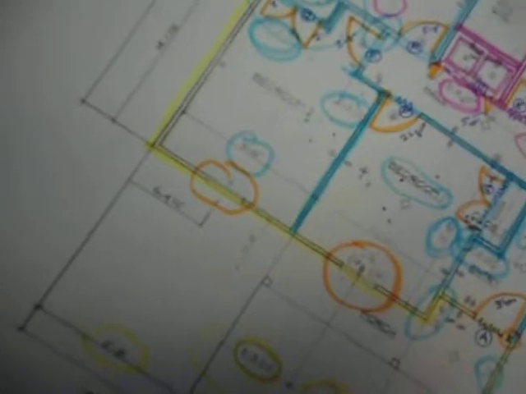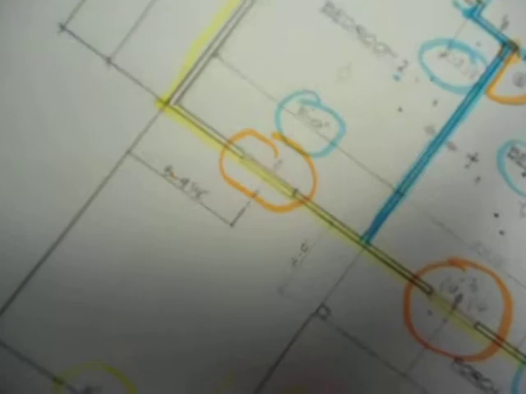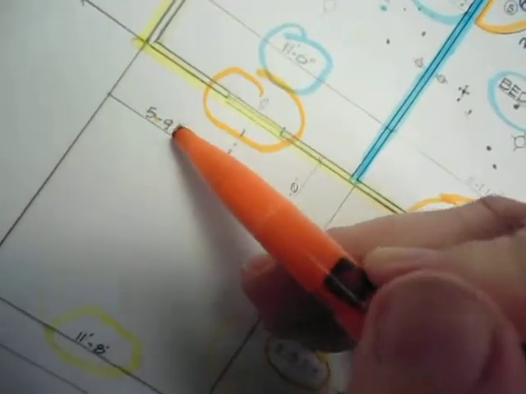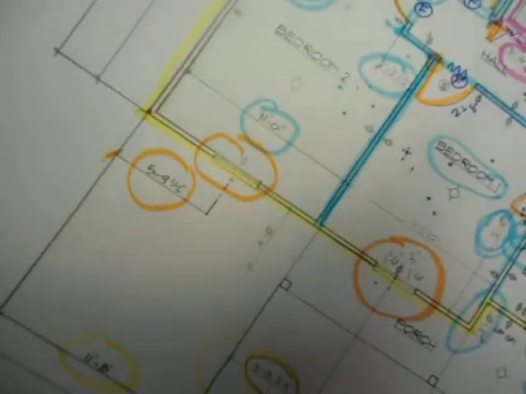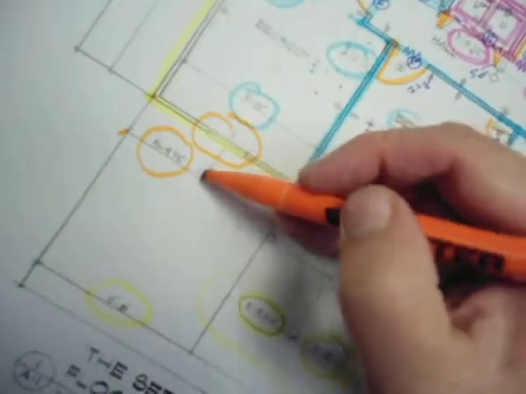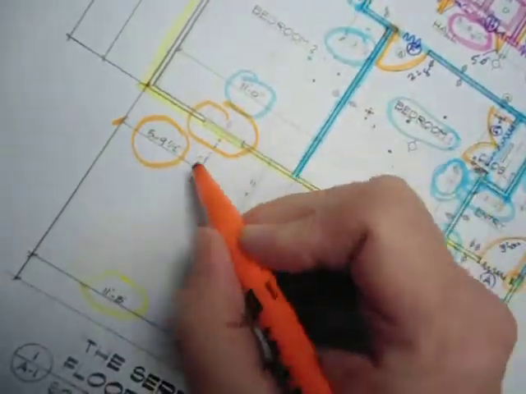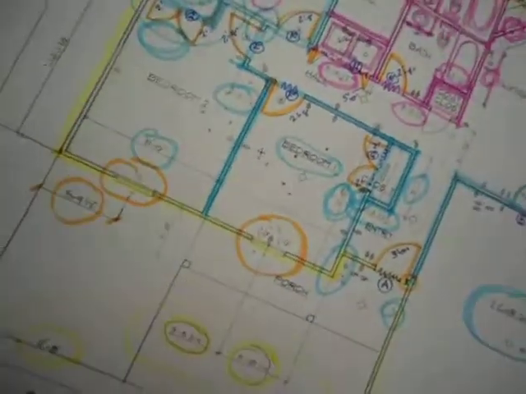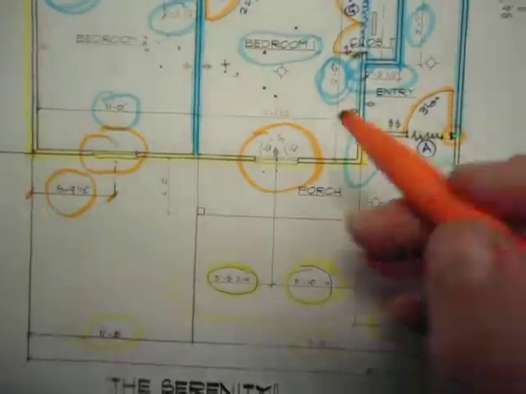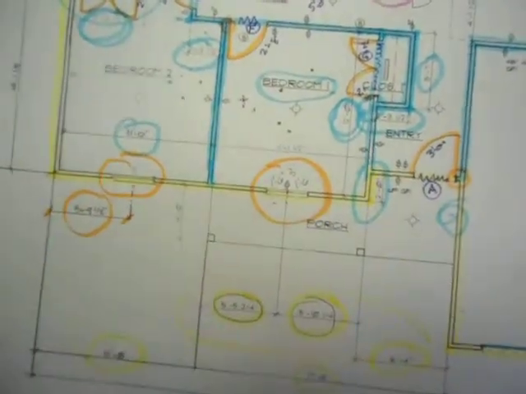Let's see if I can get a little closer for you there, and that is 5 feet 9.5 inches from the outside corner of your house to the center line of that window. So you definitely want to measure over with your scale, tick that center line off, and then measure over 1'6" and 1'6", and then you're going to draw it exactly like we did this window here as well.